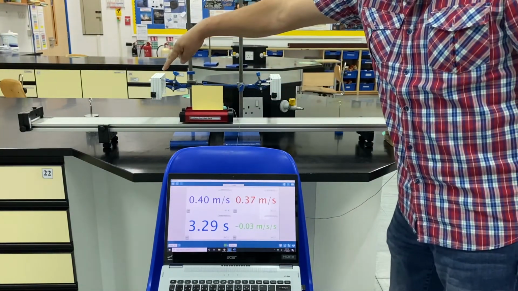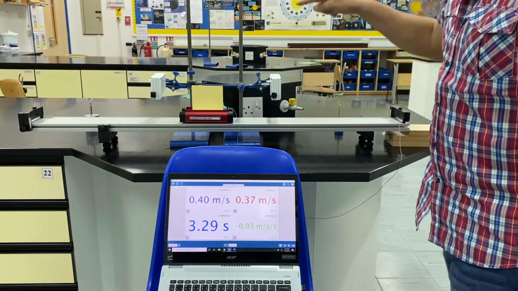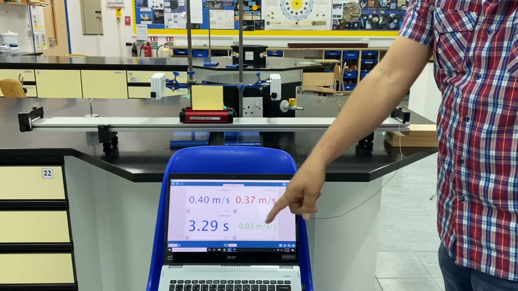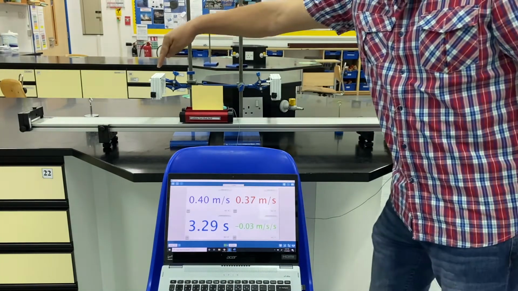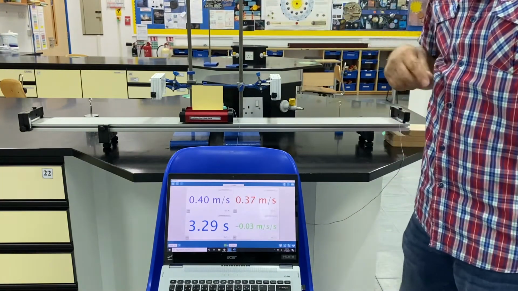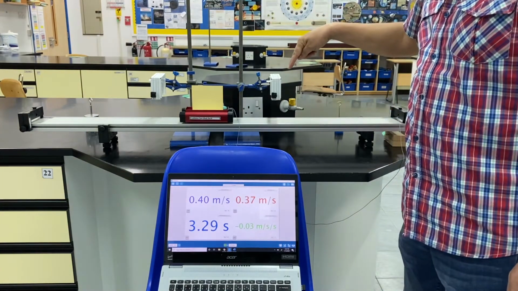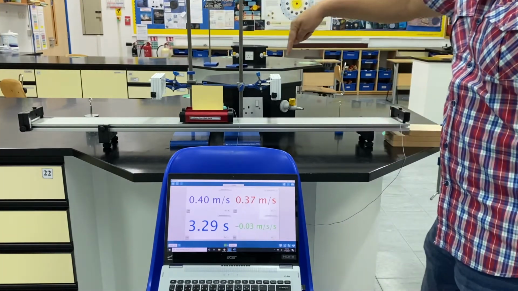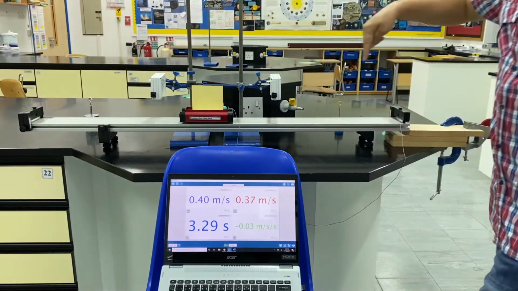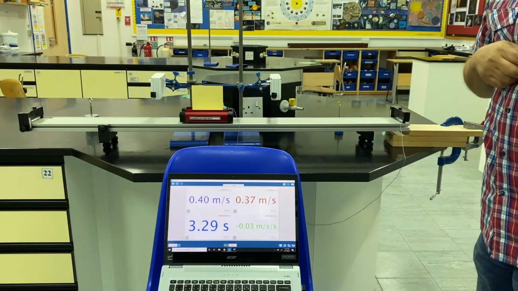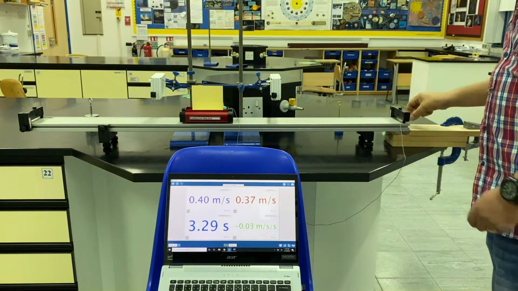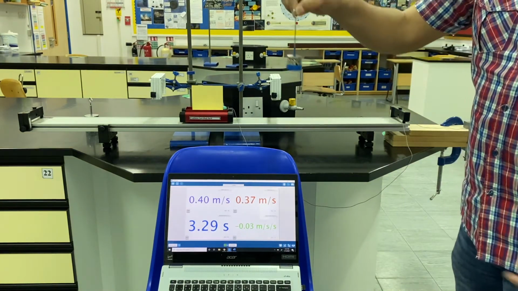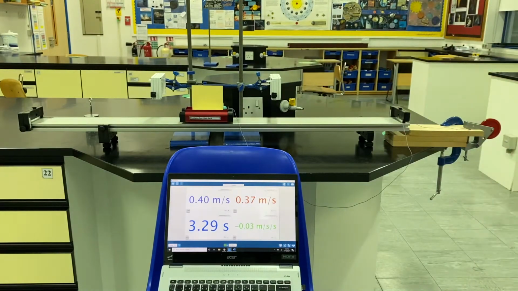So we can have the speed here, we can have the speed here, and another thing that the data logger on the laptop does is measure the exact time between them. So if we've got the speed here and we subtract the speed here and divide it by the time to go from here to here, we've got the acceleration of the cart as it goes through. Now, I'm going to do the experiment with a range of slotted masses, and we're going to measure the corresponding accelerations.